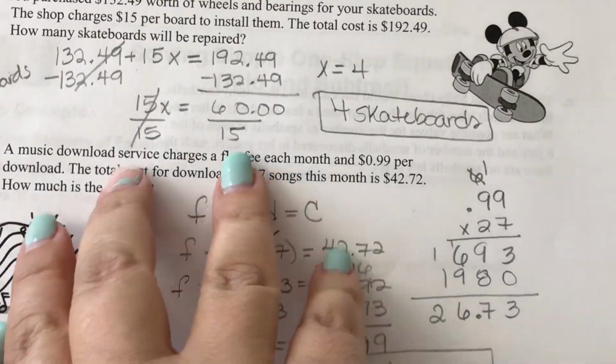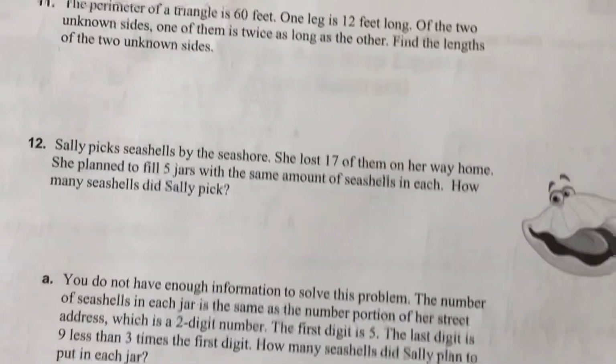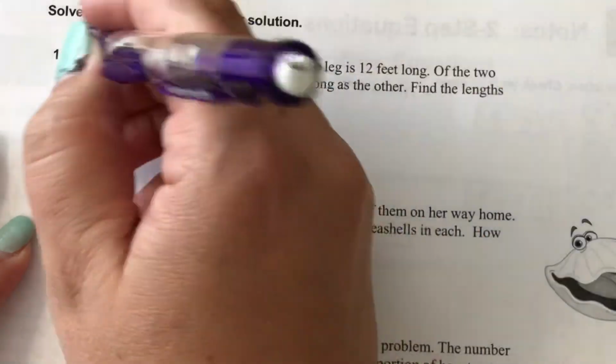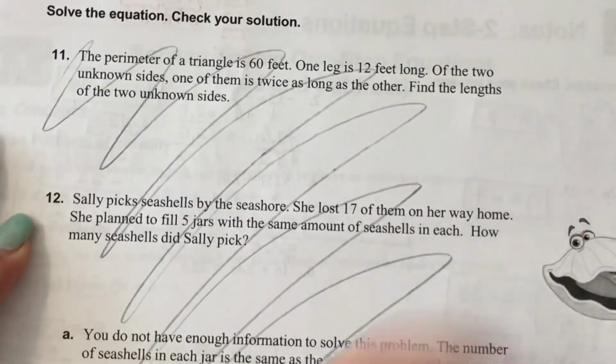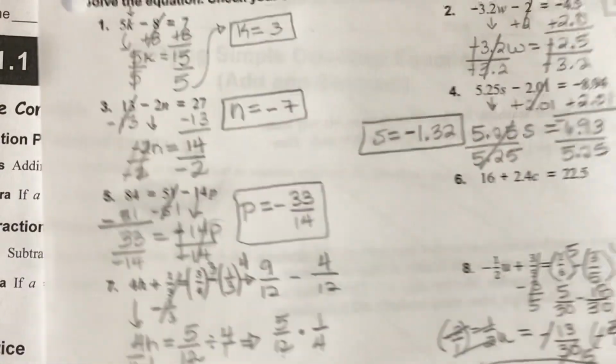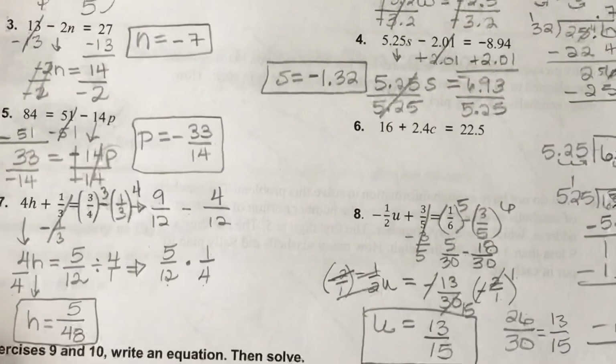All right, and here's the great news, guys. You do not have to worry about the back page. The back page is a typo from another assignment, so you can just say, none of this is for us, woohoo! We'll deal with that later at another time. So all you have to worry about is 1 through 10. Hopefully that jogs your memory on how to solve two-step equations. I will see you tomorrow.